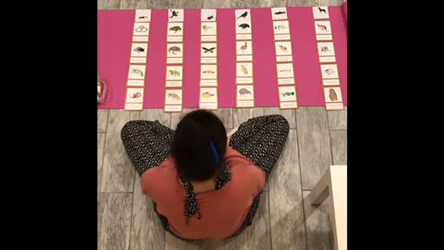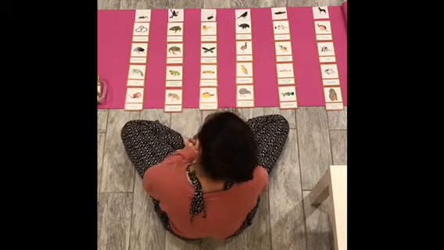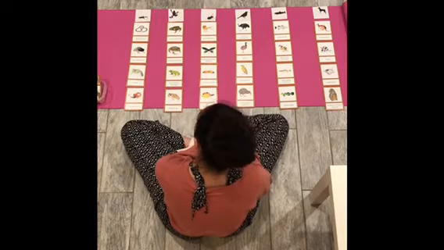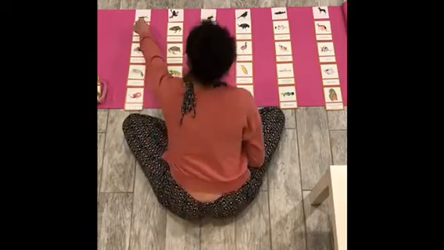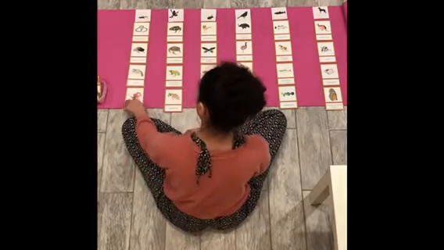I sorted all of my animals. Now I'm going to check my work. I can check my work by flipping the cards over and seeing if the symbol on the back matches my card. I'm going to start with the reptiles.